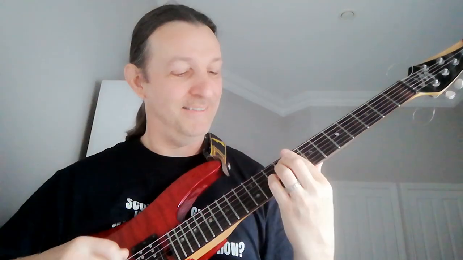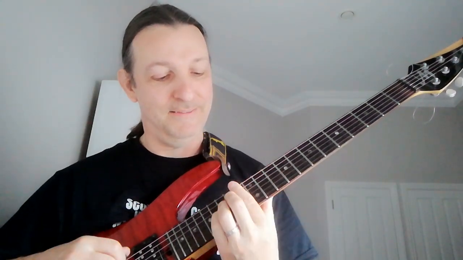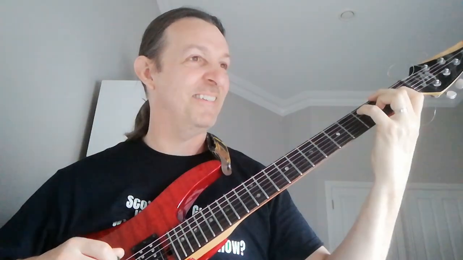So, for instance, on the diminished, and experiment with this, we'll get into this a bit later, you can move the top note up and also the tenor voice. And this is a common structure for diminished embellishment, you know, that's nice.